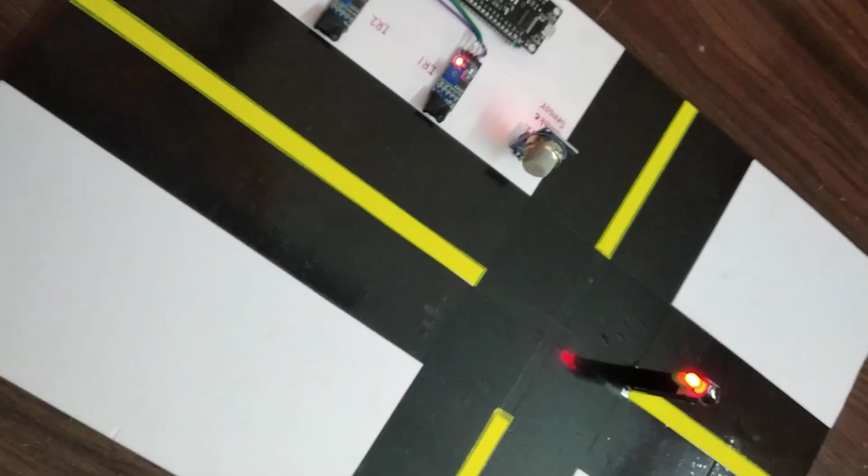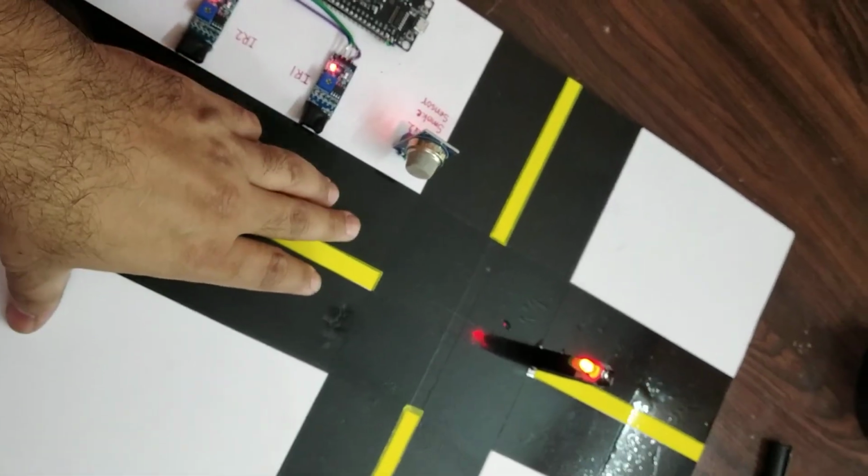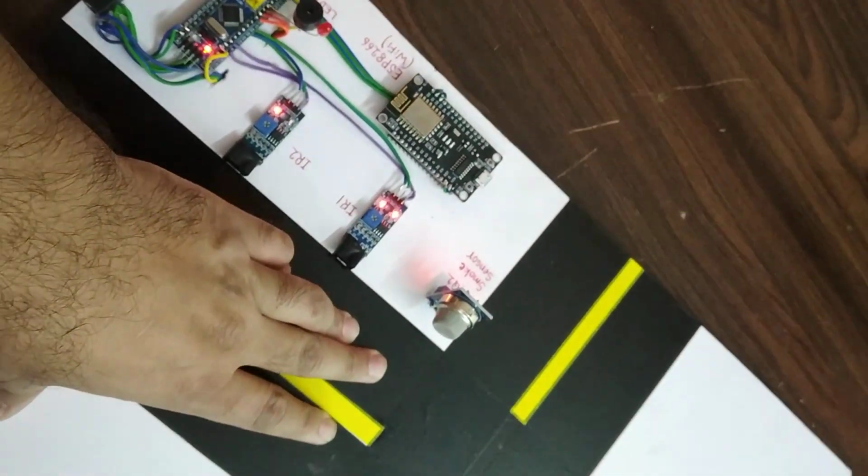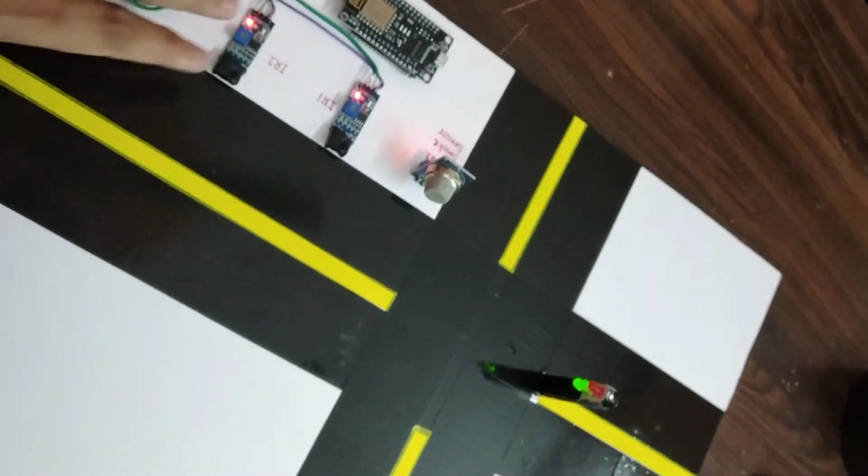Again, the smoke sensor detects the smoke, and if the excess smoke is detected, the system will upload an alert to the web page.